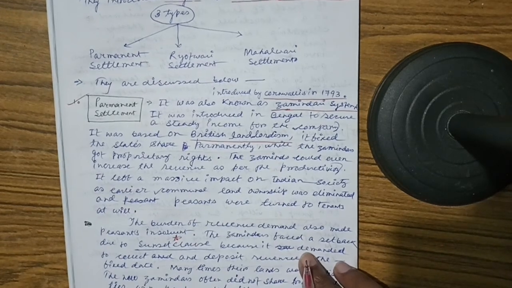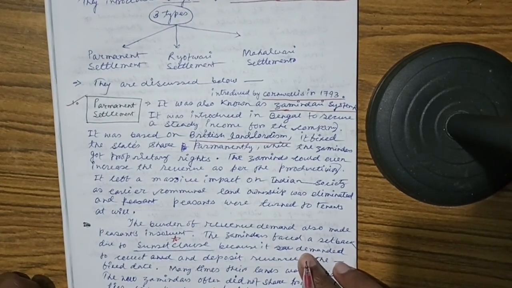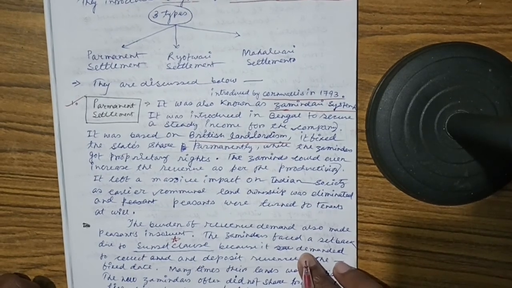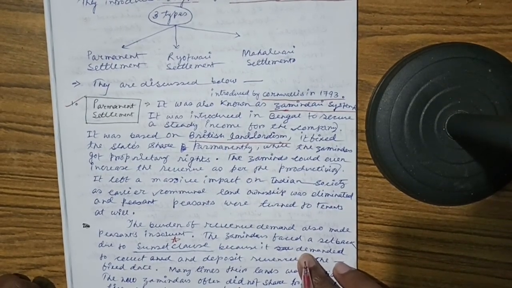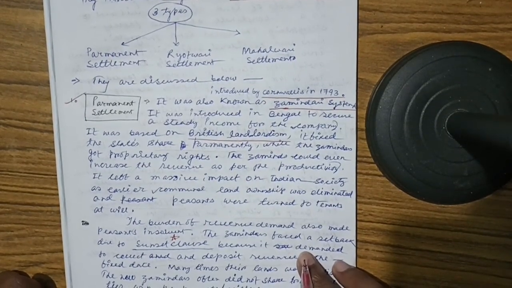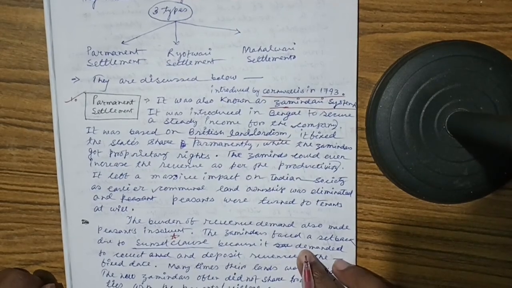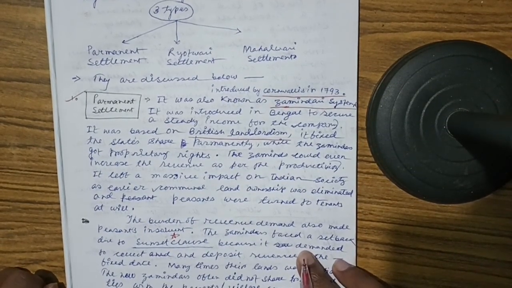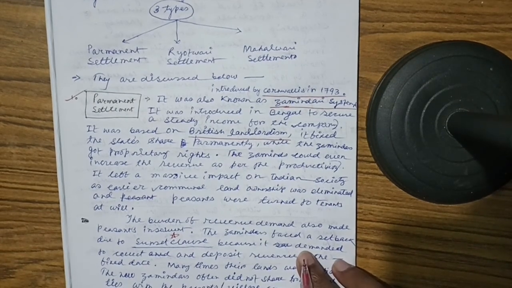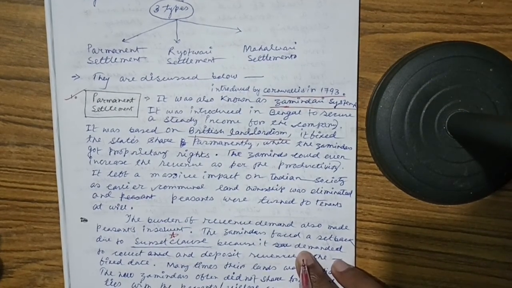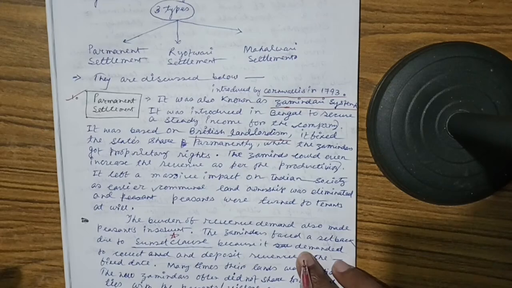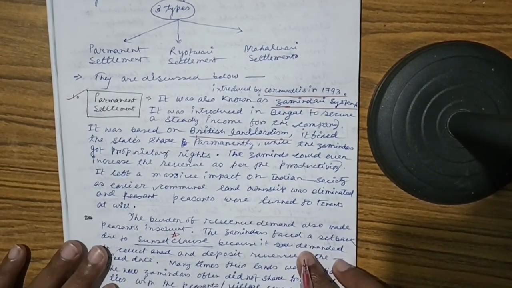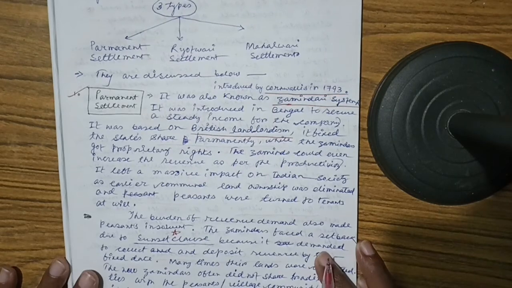First, we need to know who introduced this. It was also known as the Zamindari system and it was introduced by Cornwallis in 1793, the then Governor General of Bengal. It was introduced in Bengal to secure a steady income from the economy. Why was it introduced? The sole purpose was to generate immense revenue from agriculture. It was based on British landlordism.